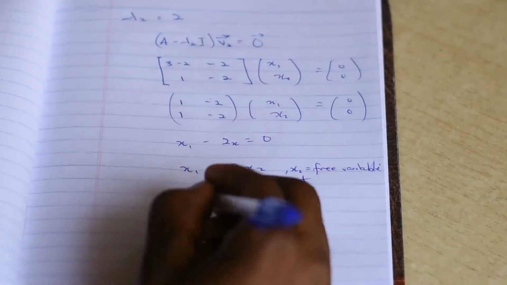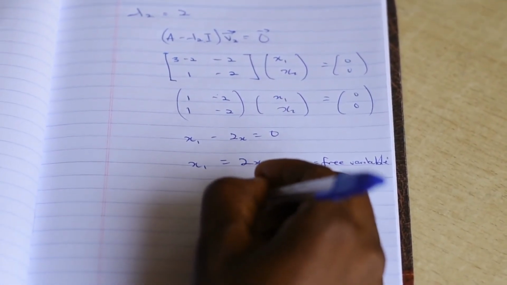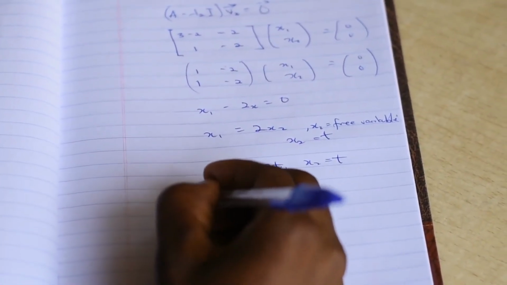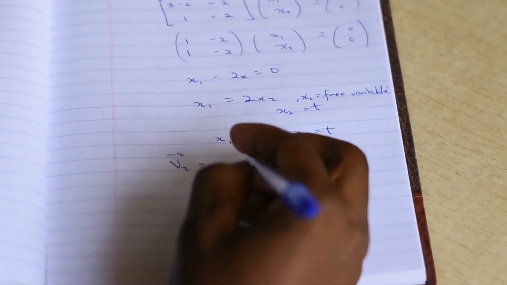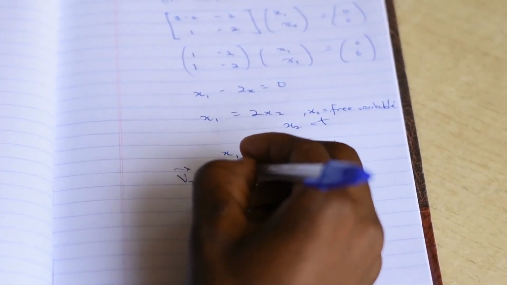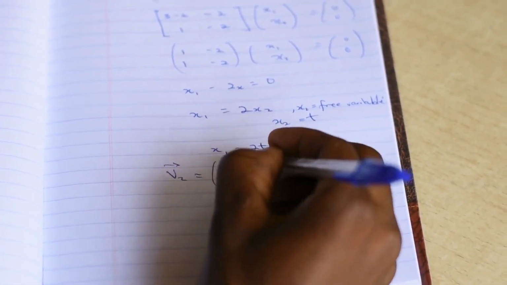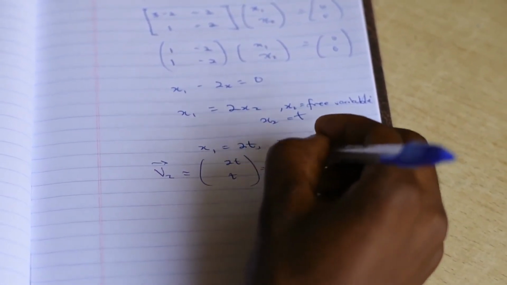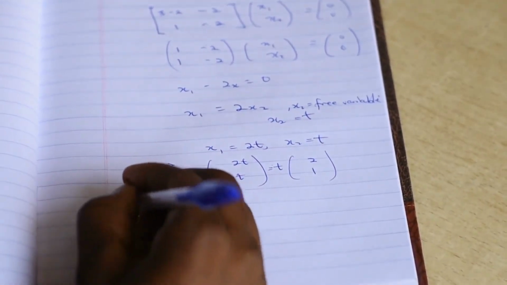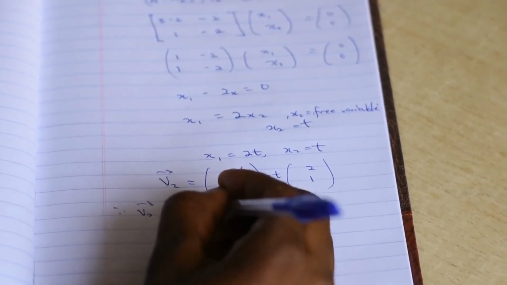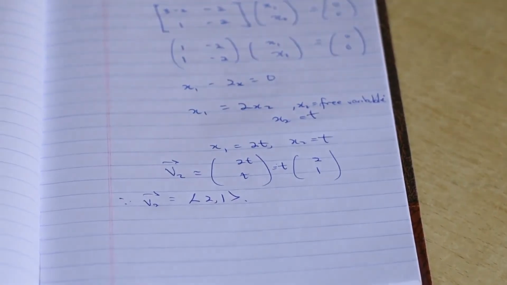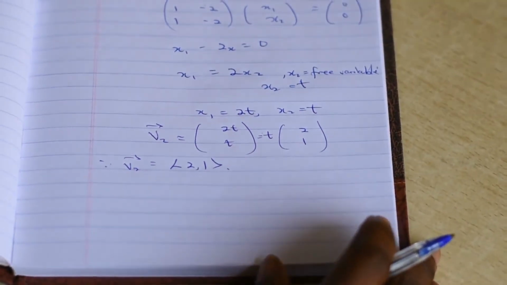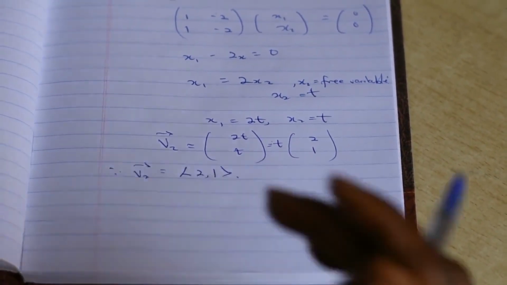So x1 is equal to 2t, and x2 equals t. So our eigenvector 2 is 2t and then t. Factorizing t out gives us 2, 1. So we get our eigenvector 2 to be 2, 1. This way, we have gotten all the things that describe that eigenspace.